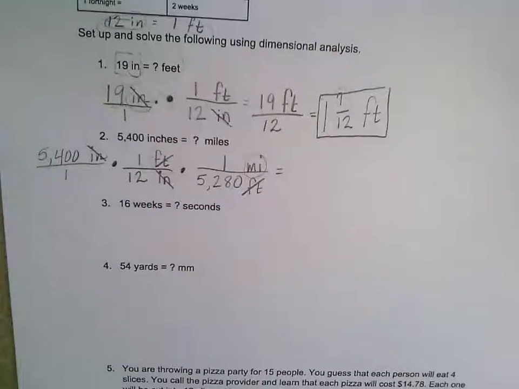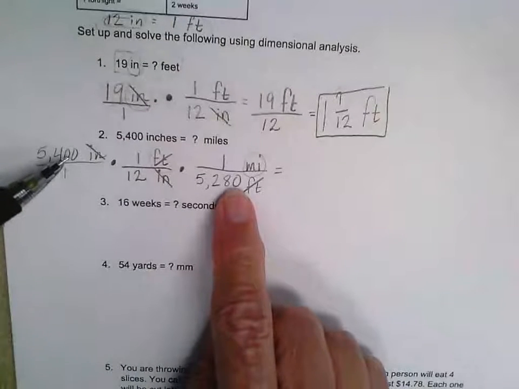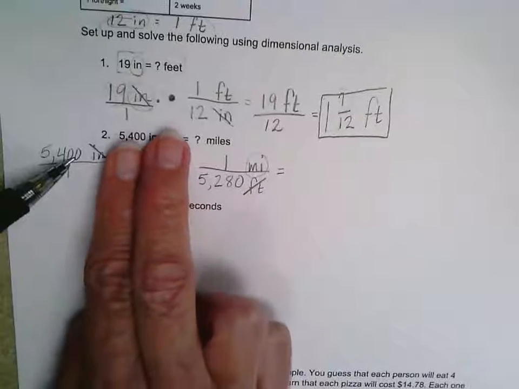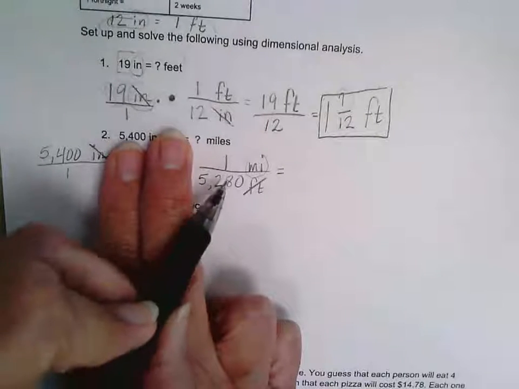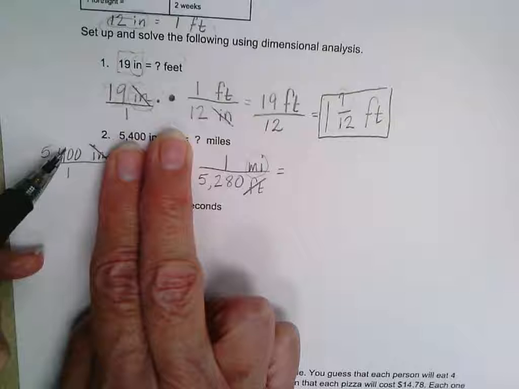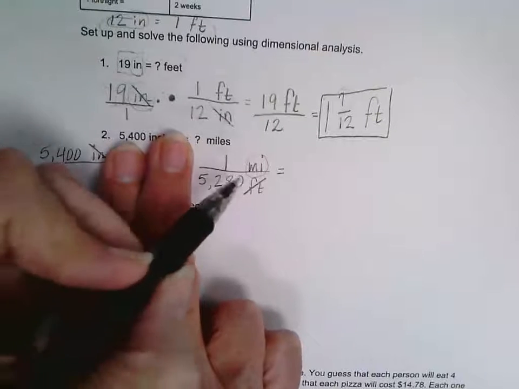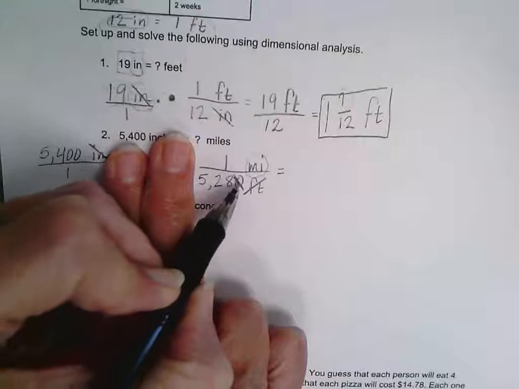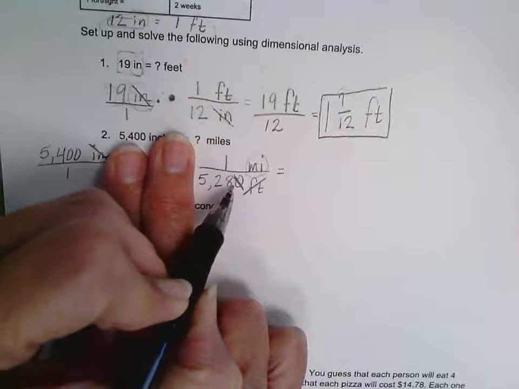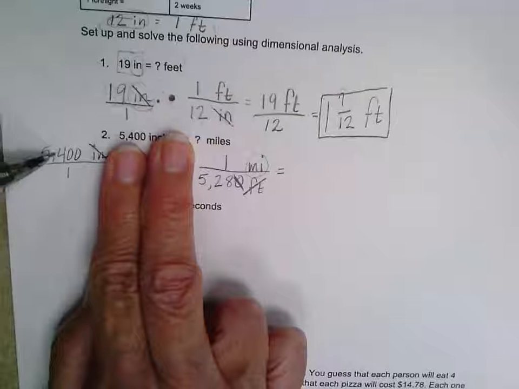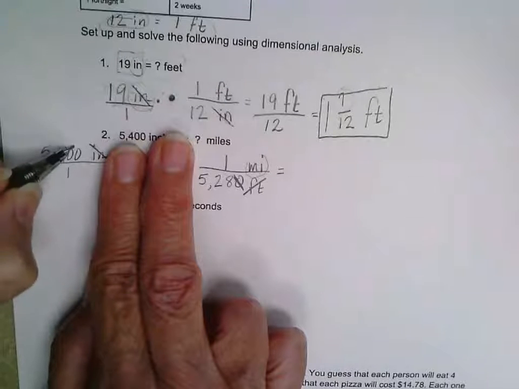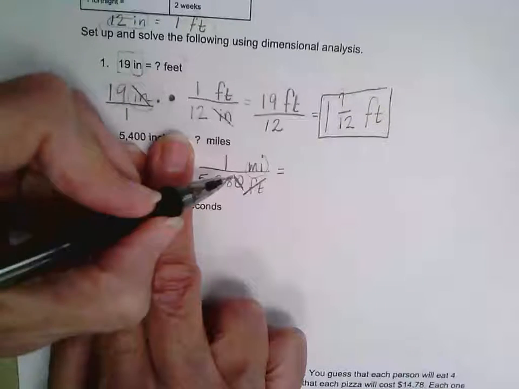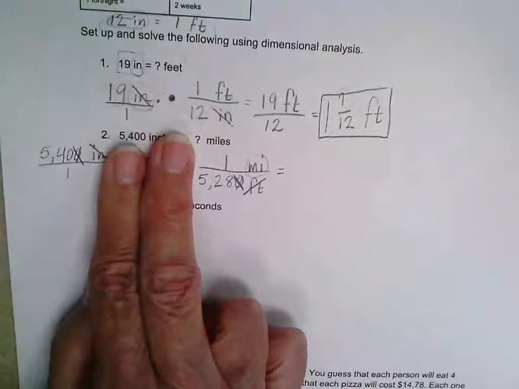So I notice right away that I have zeros in these 2 numbers. And so I know that I can at least divide this by 10 and divide this by 10, which is basically crossing out one of the zeros. 5,280 divided by 10 is 528. 5,400 divided by 10 is 540. So now I've reduced those numbers a little bit.